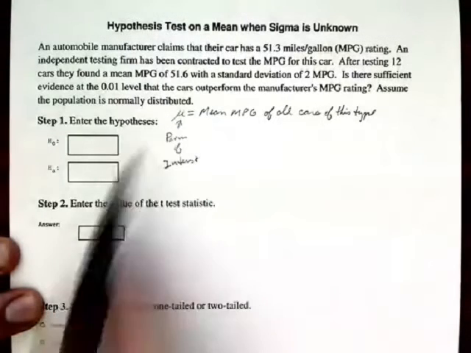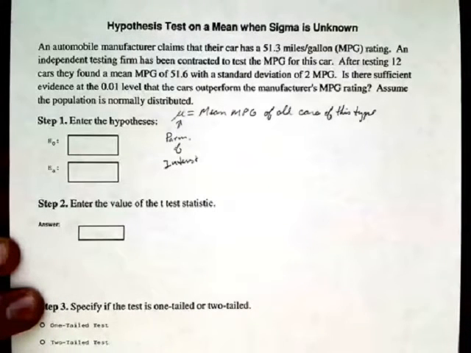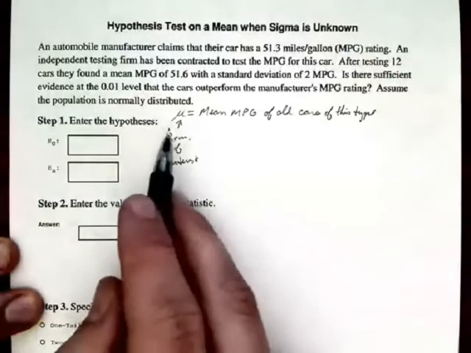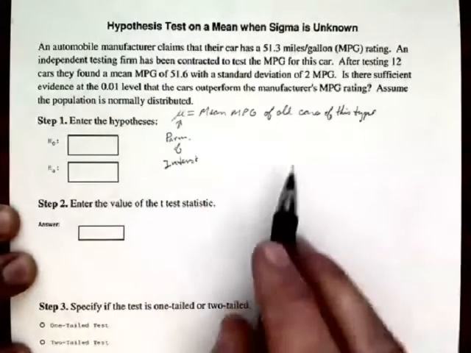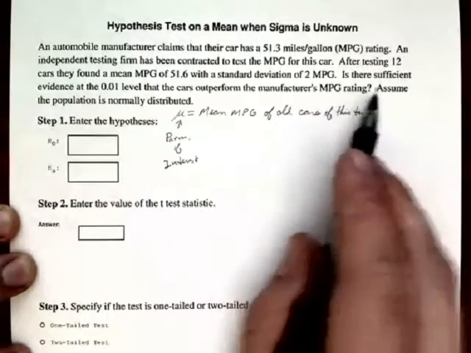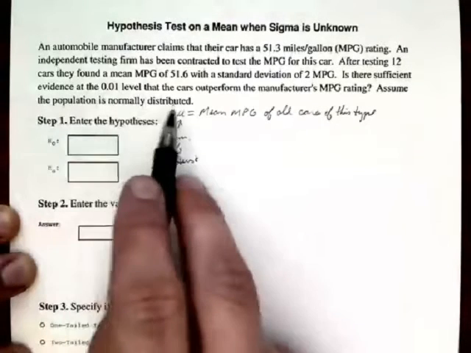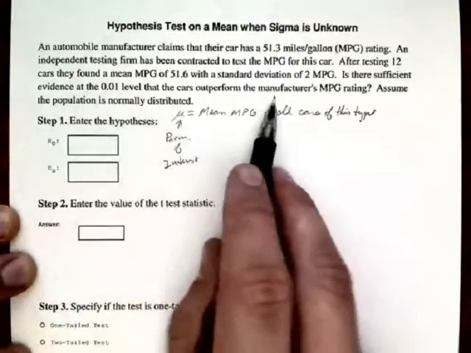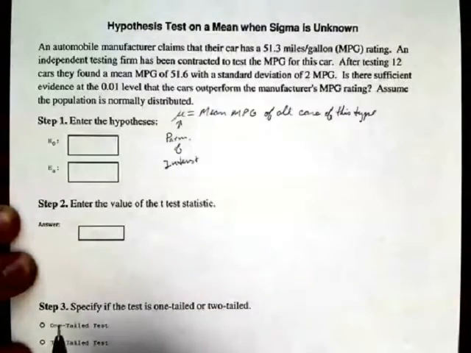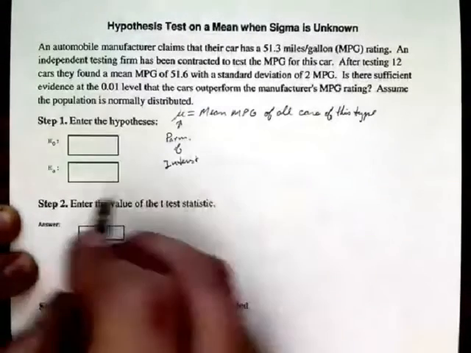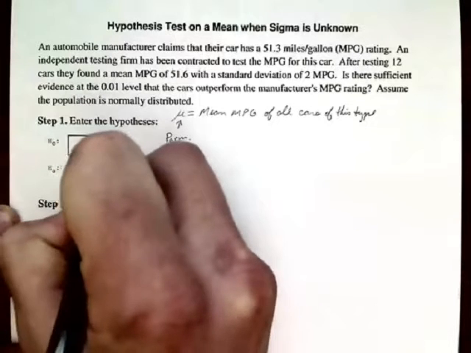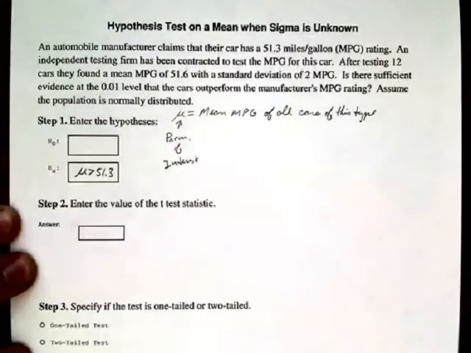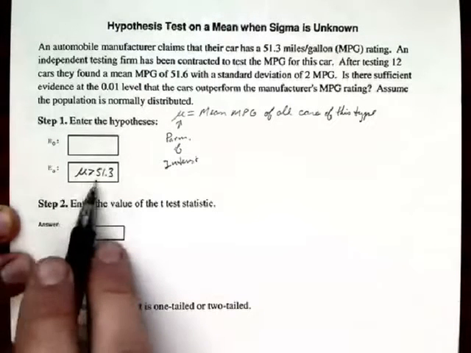And I want to say something about this, okay? I want to say something about mu. In particular, I want to say something about it through a hypothesis. The question being asked here, is there sufficient evidence at this level that the cars outperform the manufacturer's miles per gallon rating? Well, the car would outperform the rating if mu was greater than 51.3. That's the rating of the manufacturer. That's the claim we want to test.